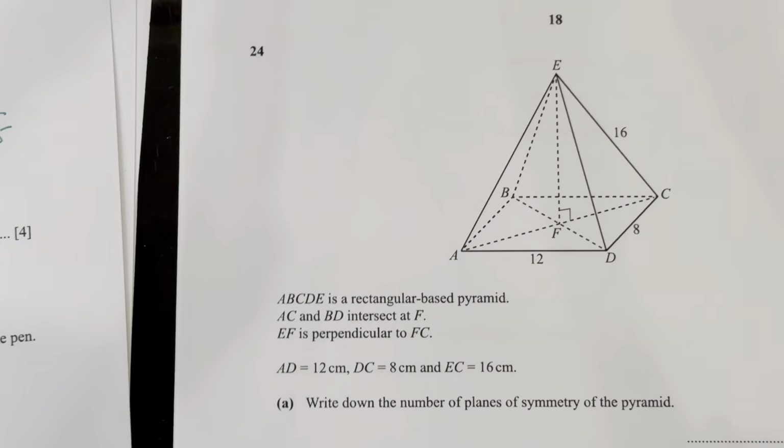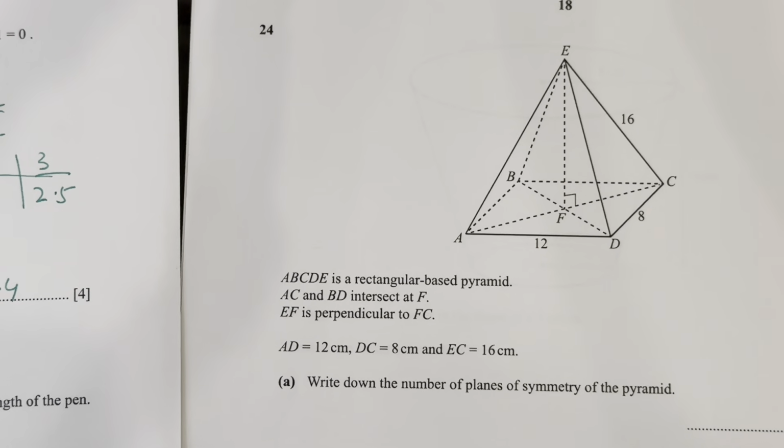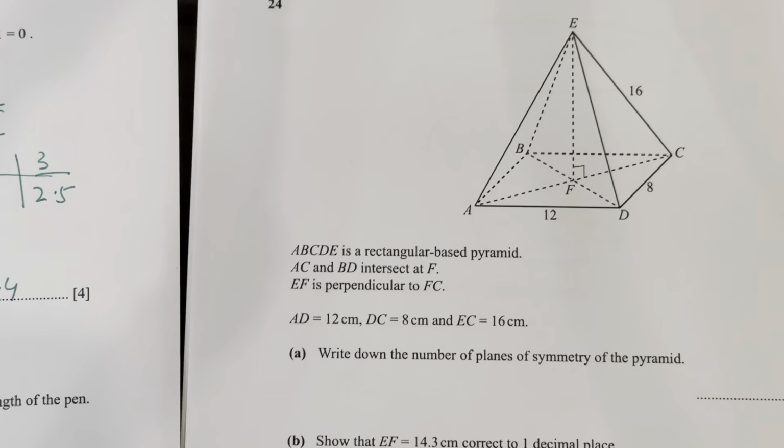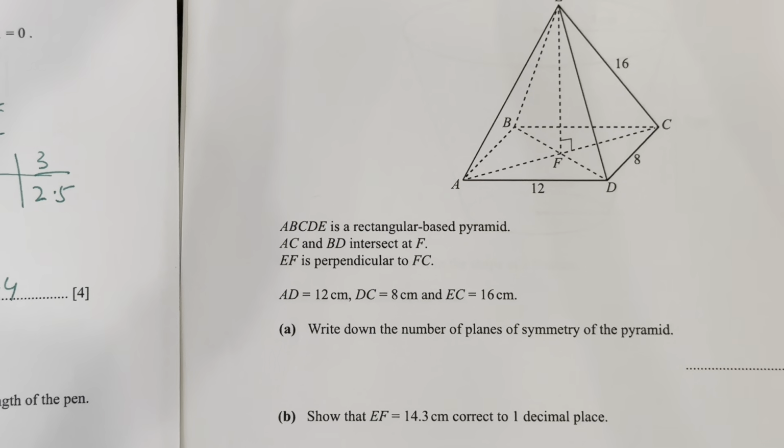Question number 24 is from the topic of mensuration, and this is our second last question. ABCD is a rectangular base pyramid. AC and BD intersect at F. EF is perpendicular to FC. AD is equal to 12 centimeter. DC is equal to 8 centimeter. EC is equal to 16 centimeter. Write down the number of planes of symmetry of the pyramid.